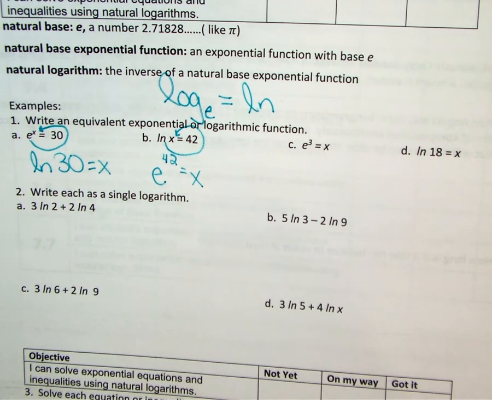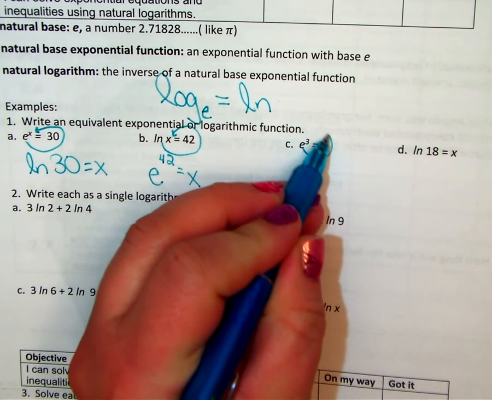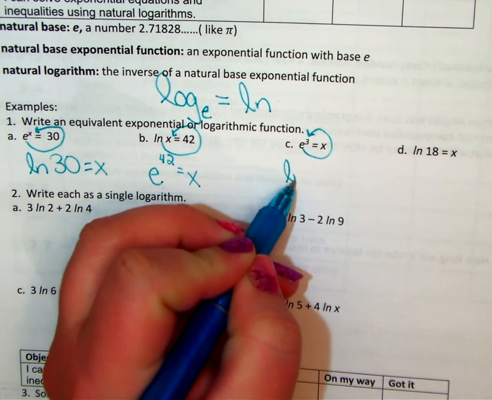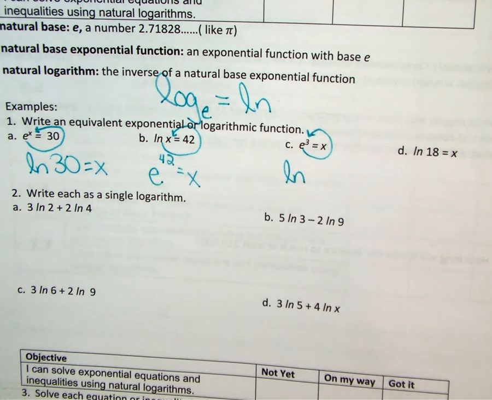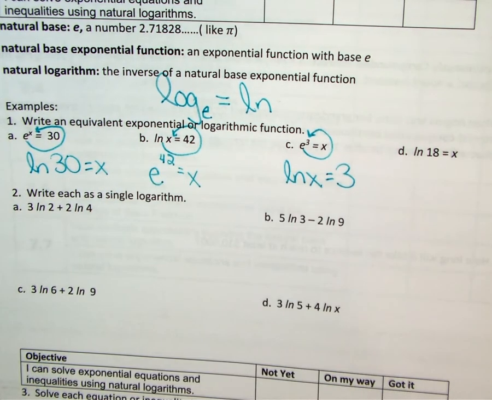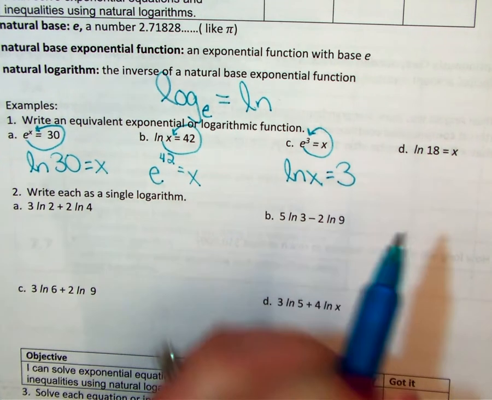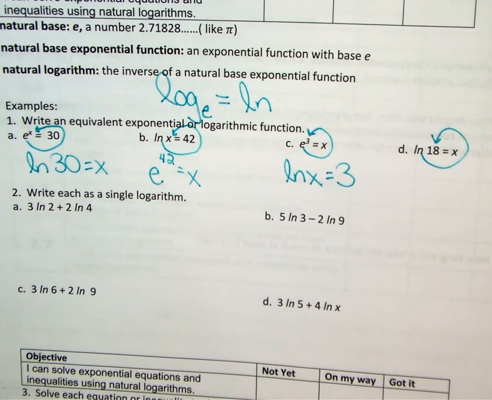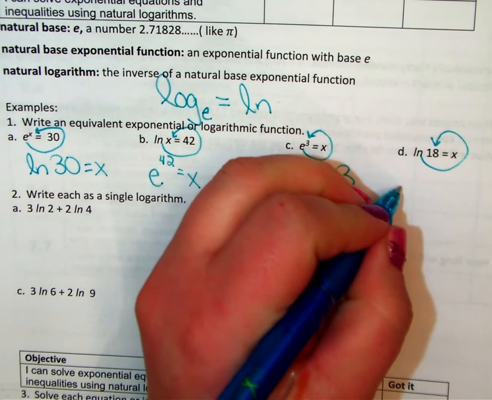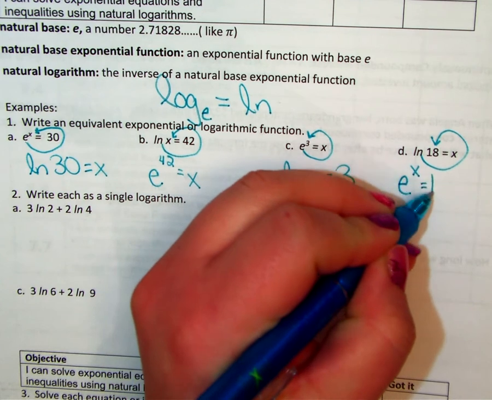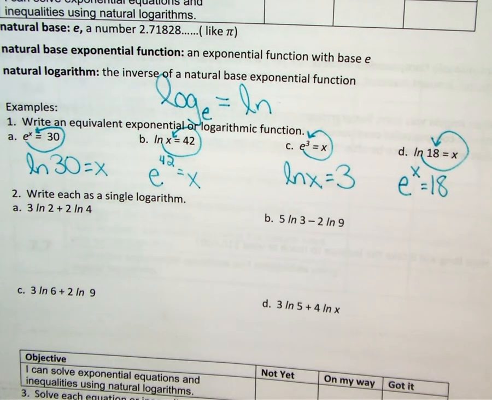Okay, let's do one more of each kind of problem. Start at the base, go around the equal sign, and end at the number next to it. So log base E, which we know to be natural log, of x is 3. How about this one? ln, or natural log, of 18 is x. We know that the base of natural log, or ln, is E, around the equal sign, so E to the x equals 18. So you should be able to convert back and forth between them.